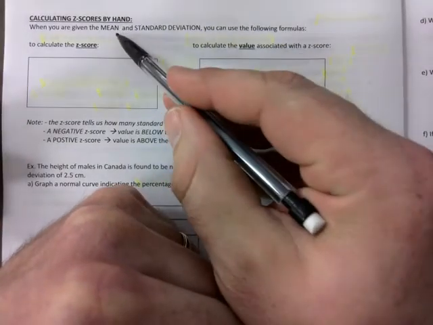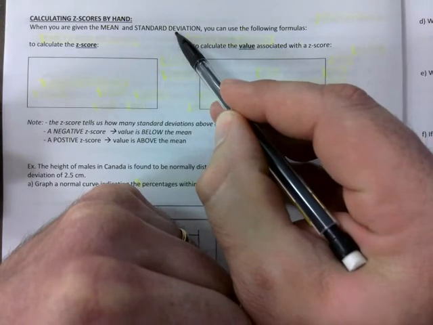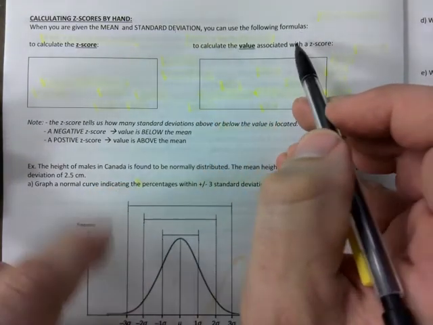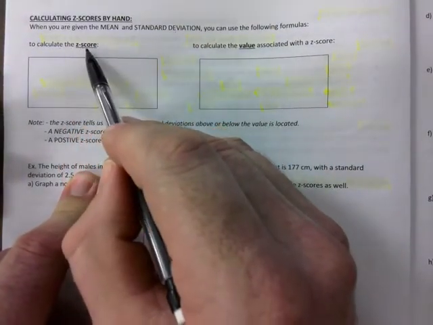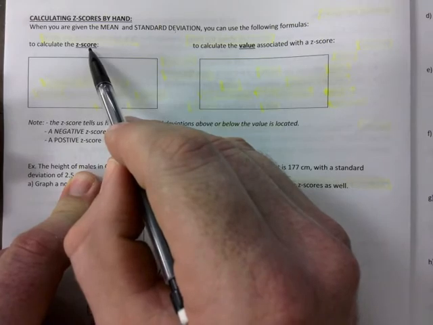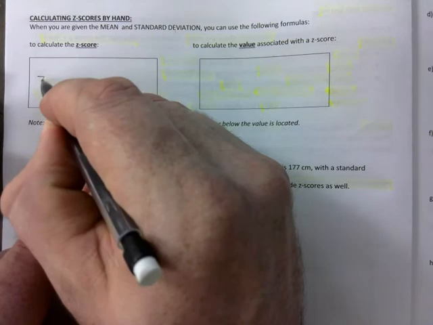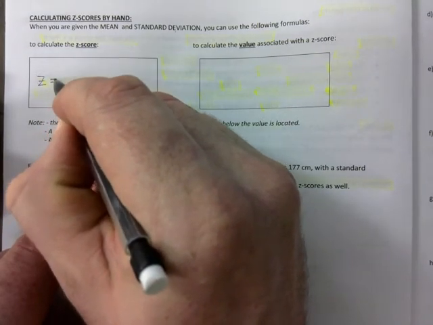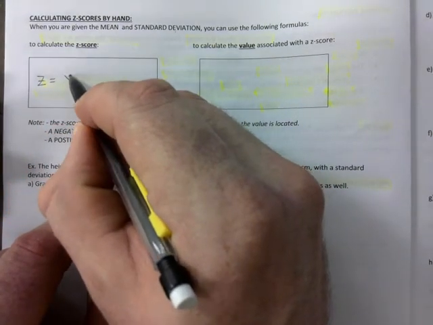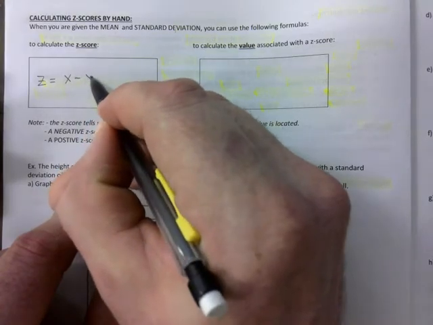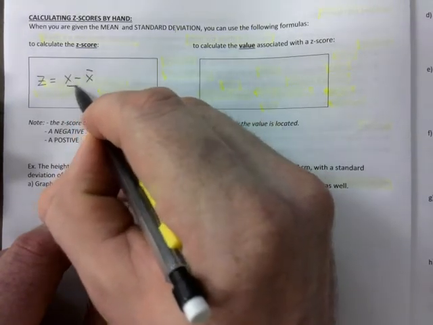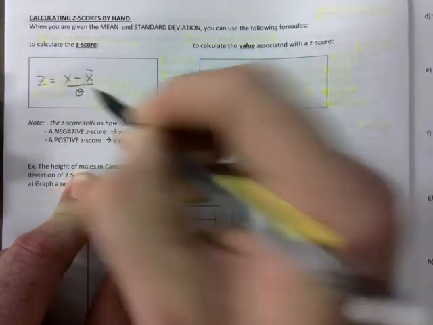When you're given the mean and the standard deviation, you can use the following formulas. To calculate the z-score of a particular height or weight or anything, you use this formula. Z is equal to x minus x bar divided by standard deviation.